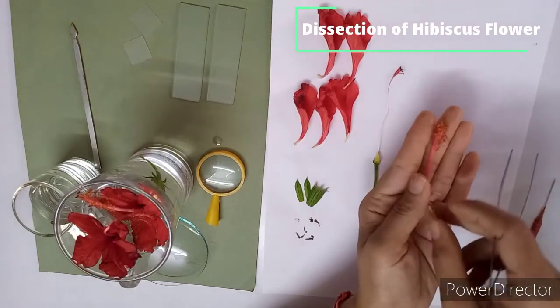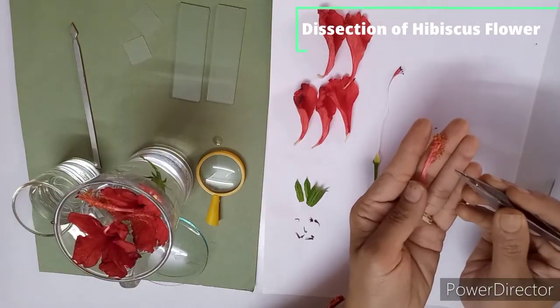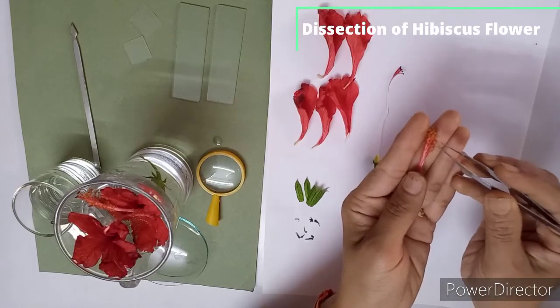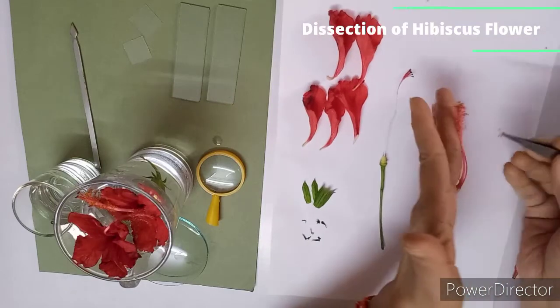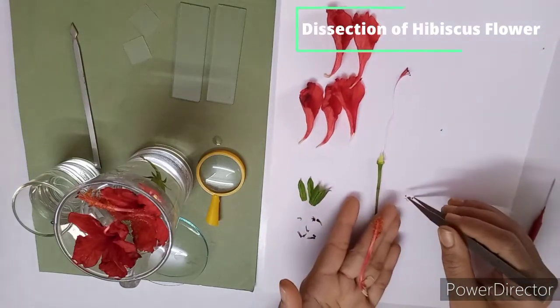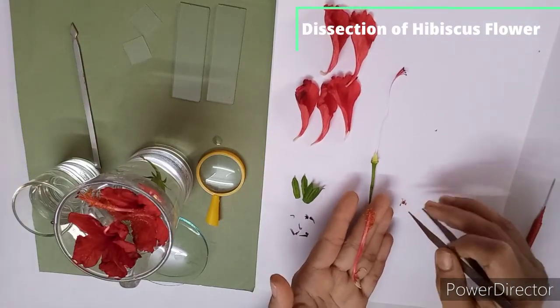This is the staminal tube, where you can see many stamens are there. You have to remove one stamen also. Yes. So I am removing here stamen. You can keep it on the white paper.